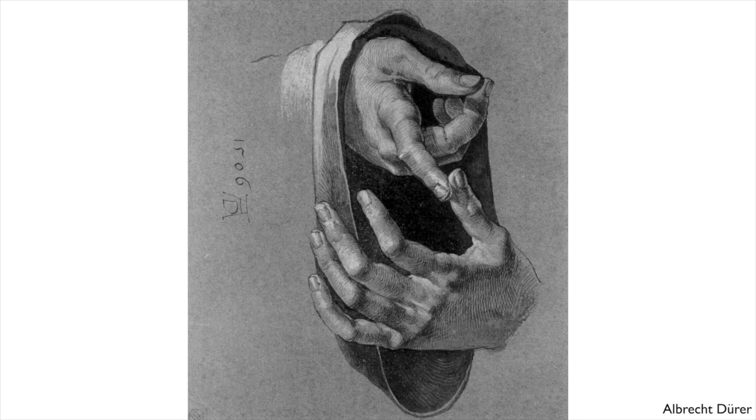You can see in this drawing by Albrecht Dürer that he is using white cross contour lines to make something feel close and black cross contour lines to make something go further away. That is the same effect that we are going to be working on for our drawing.